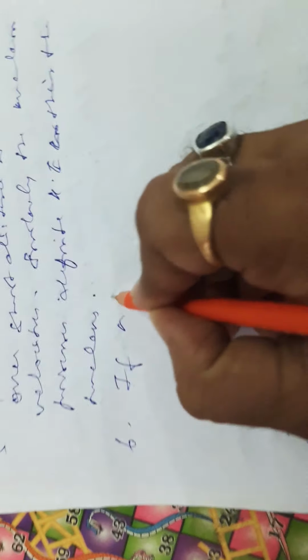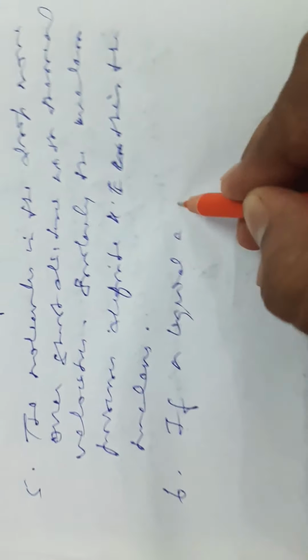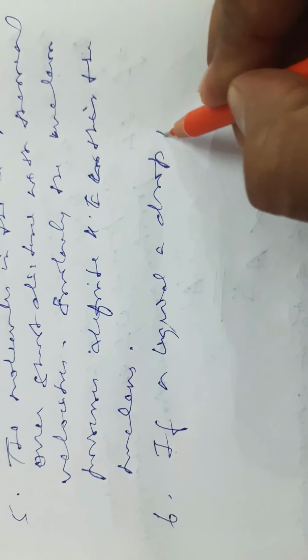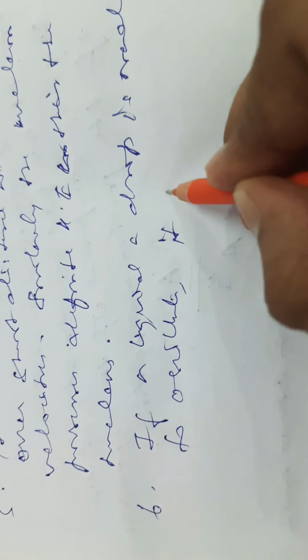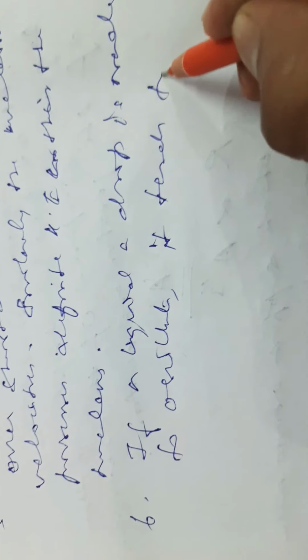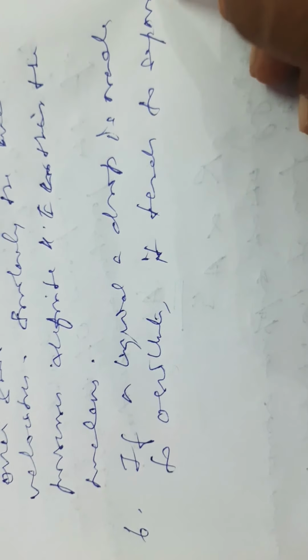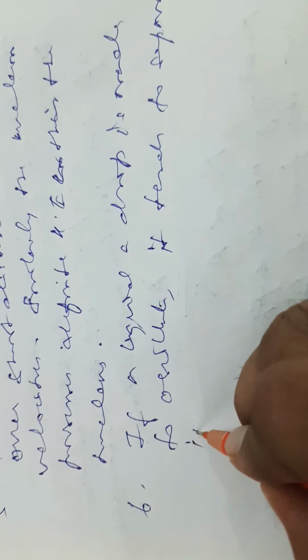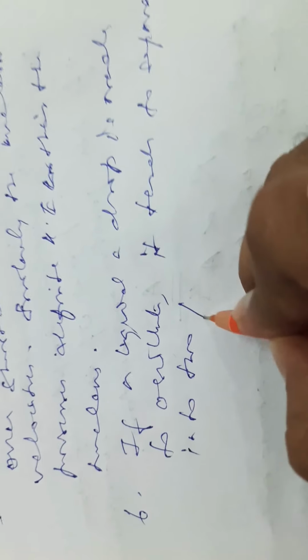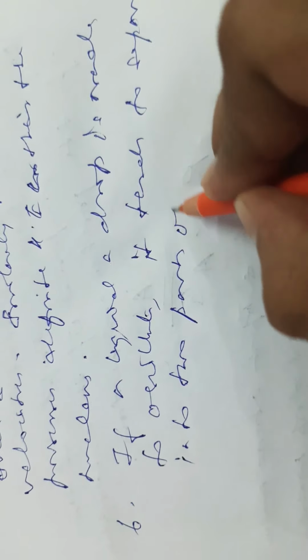Number 6: if a liquid drop is made to oscillate, it tends to separate into two parts of equal size.